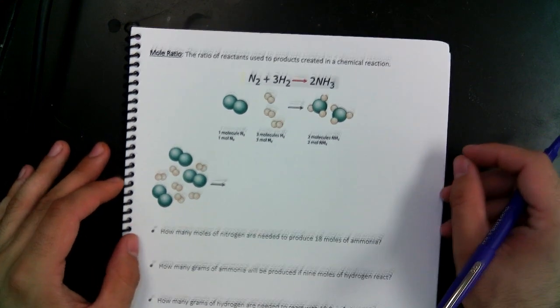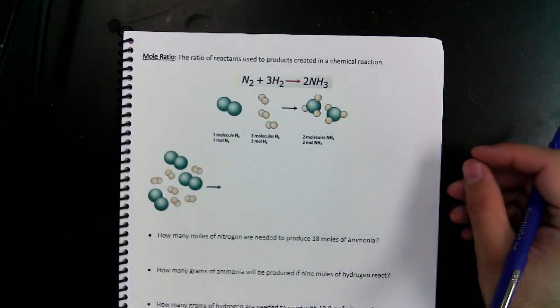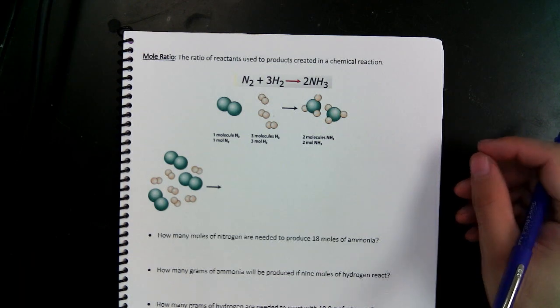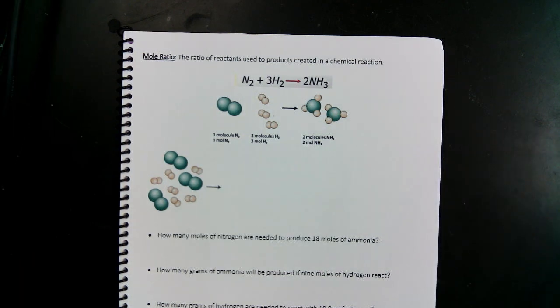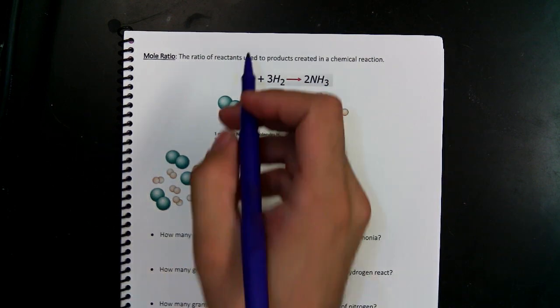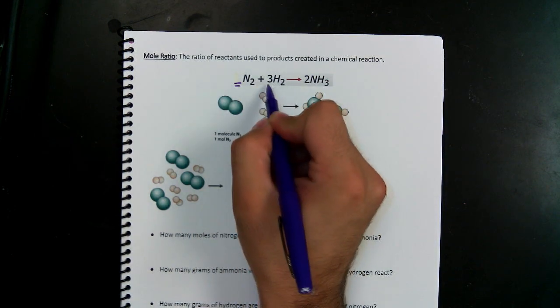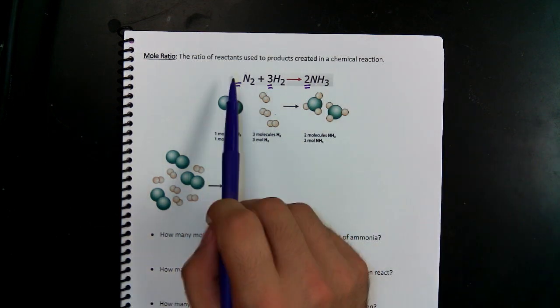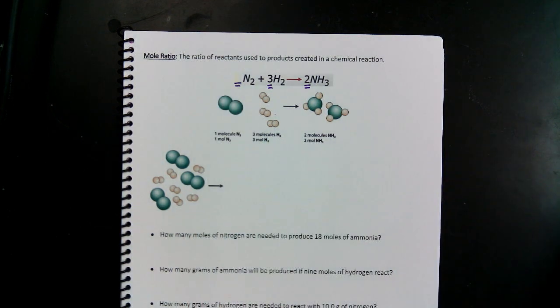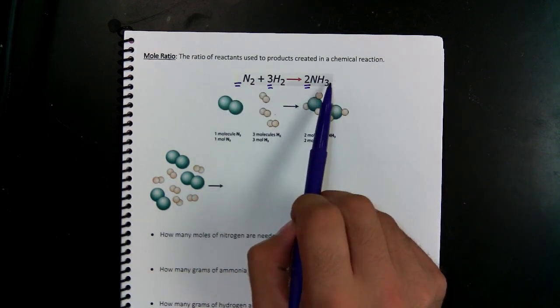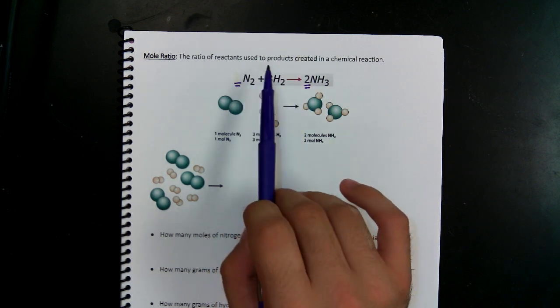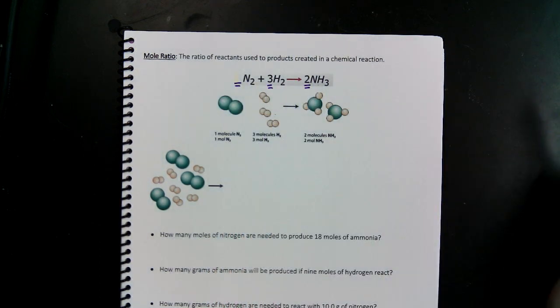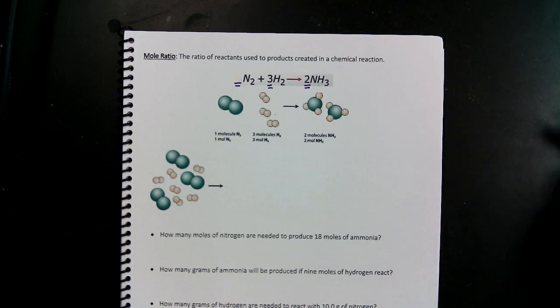We used the precipitation reactions to look at mole ratio. We did a lab where we combined the reactants in different ratios to see that we would get the most product when we combined the reactants in the mole ratio. The mole ratio is looking at the coefficients from the balanced chemical equation. It's the ratio in which the reactants react and the products form. So for the production of ammonia, it's 1 mole of N2 to 3 moles of H2 to form 2 moles of NH3. Every time that reaction occurs, it occurs in that specific ratio.